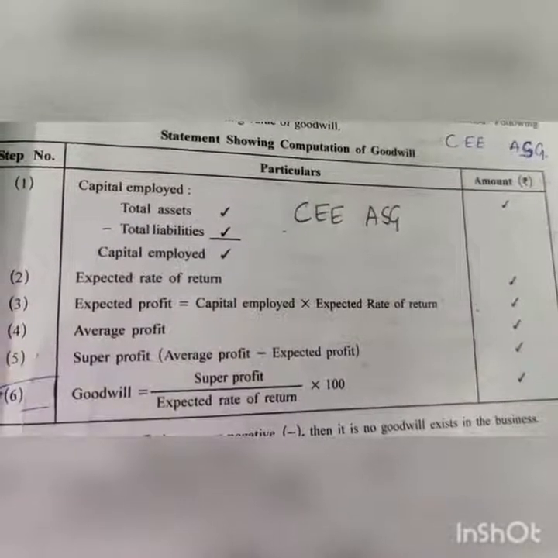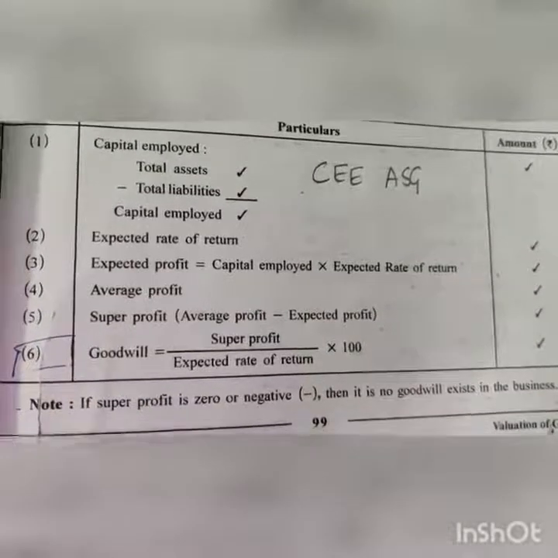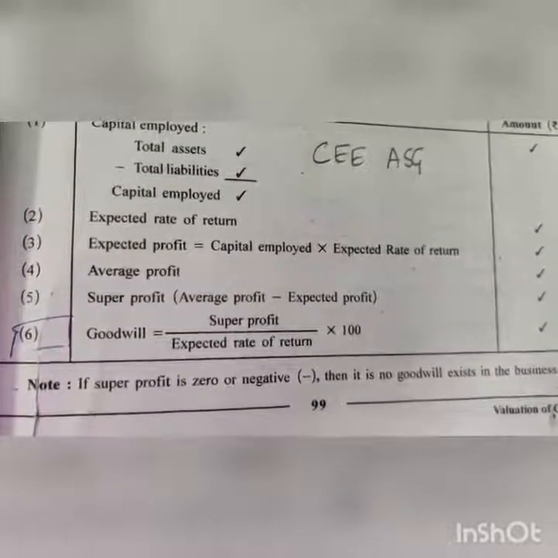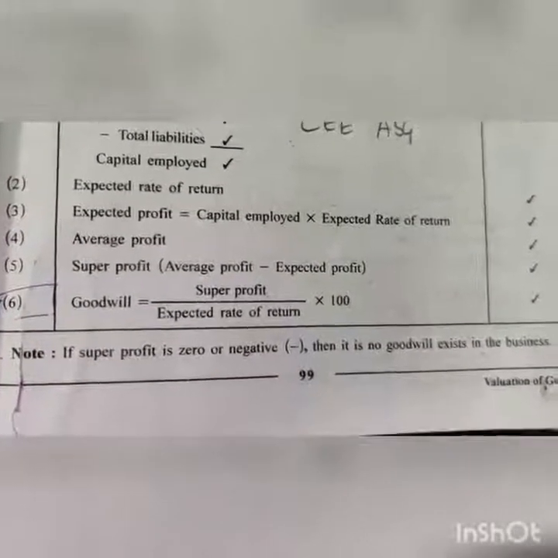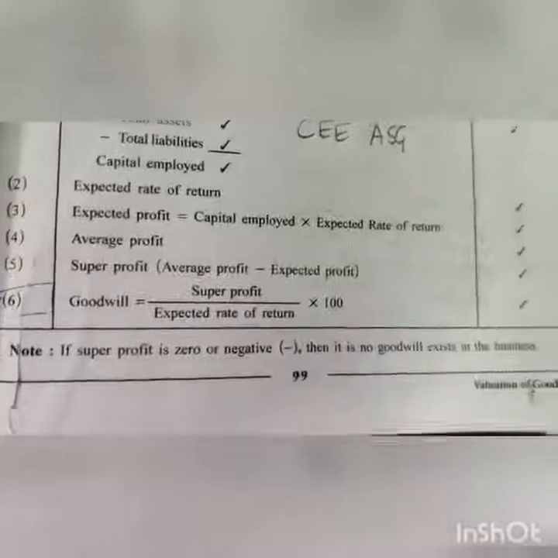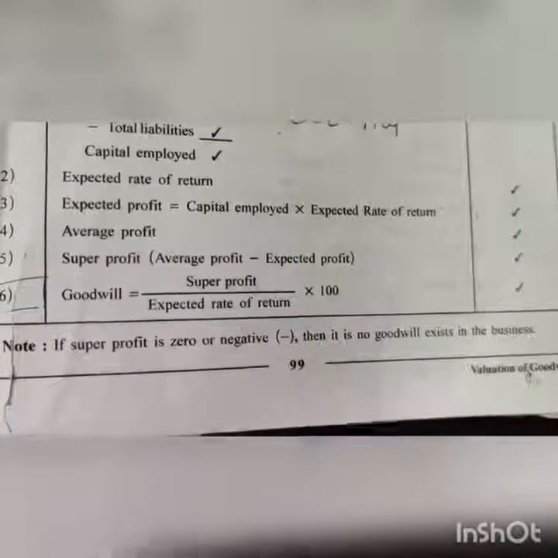Third is expected profit. Fourth is average profit. Fifth, average profit minus expected profit, which comes to super profit. Only the sixth one is different, that is goodwill. There, what was the formula? In goodwill, it was super profit multiplied by number of purchasing years.